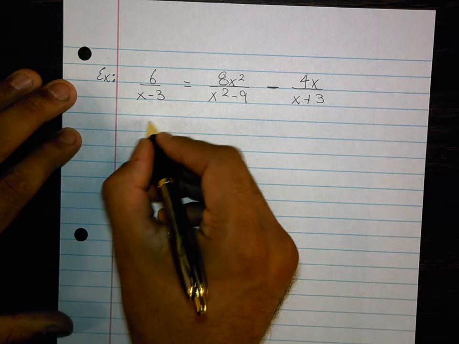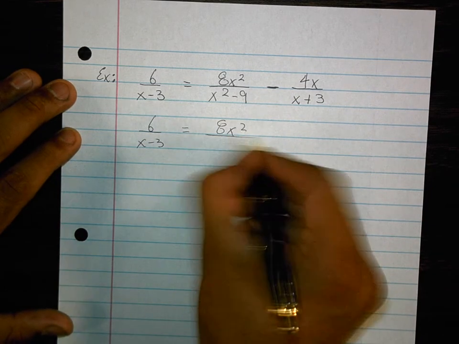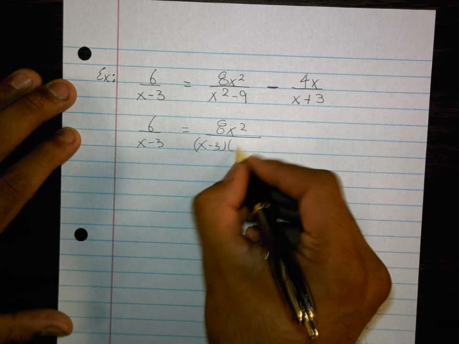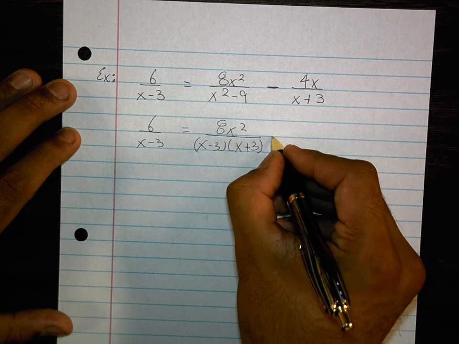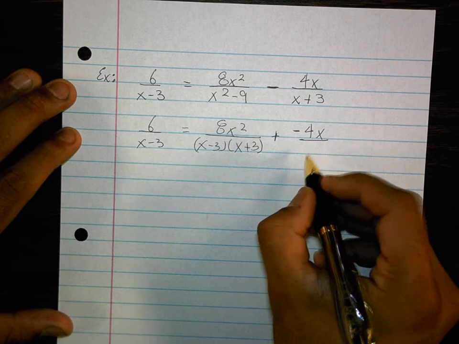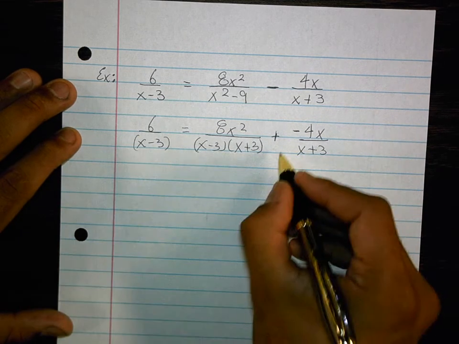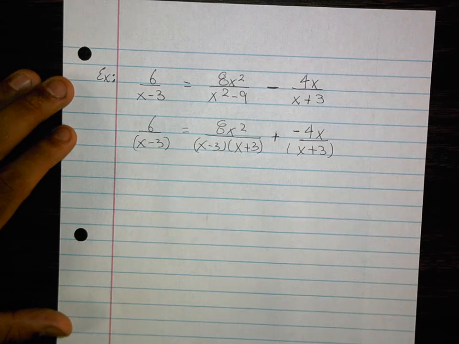So I'm going to rewrite this as 6 over x minus 3 equals 8x squared all over x minus 3, x plus 3. I'm going to go ahead and add the opposite right here, so you don't have to deal with that. And we can see our LCD is going to be x minus 3, x plus 3.